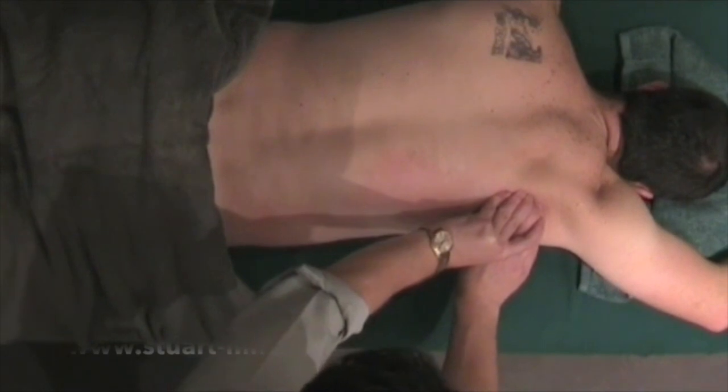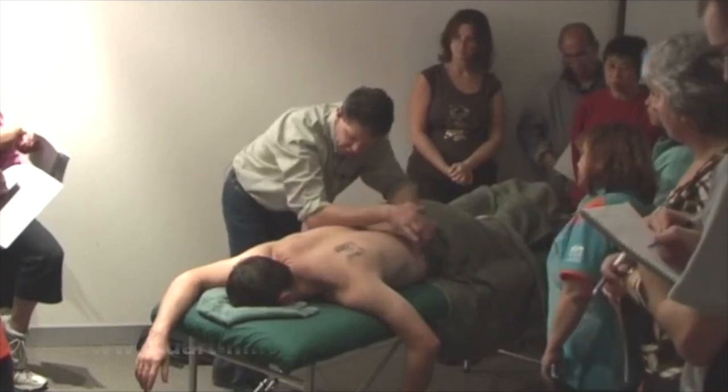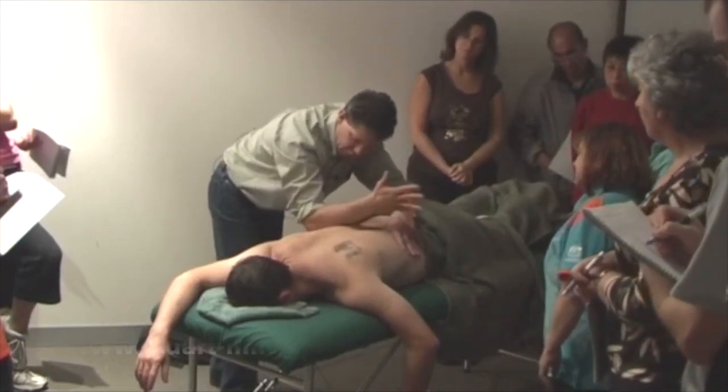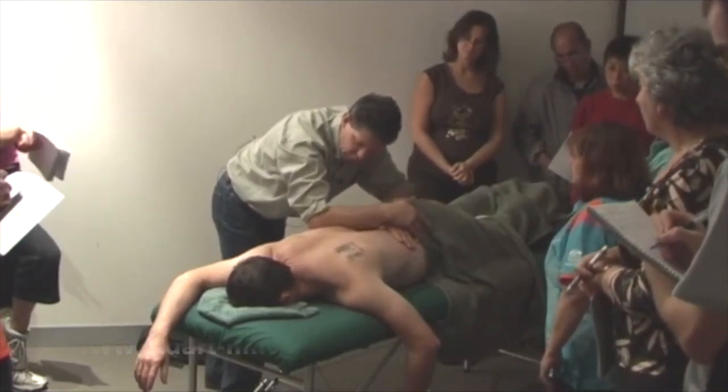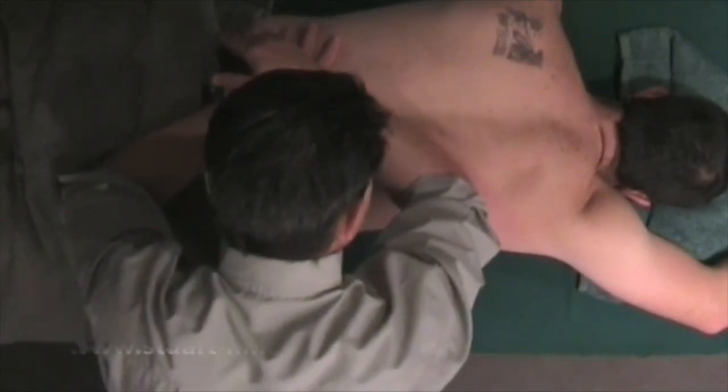You all right there, Stuart? Okay, so I'm doing that digitally. You can, if you like, engage it with the forearm. I'll just go through this process. So you're just picking up a larger amount here.